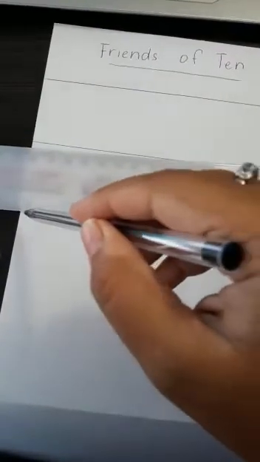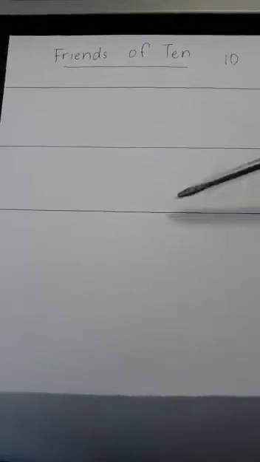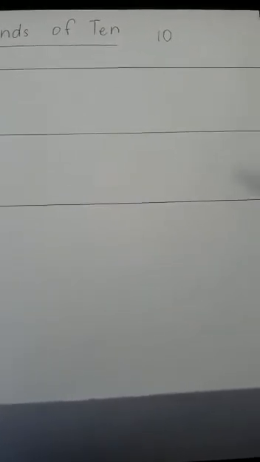Alright, so I've drawn a line for the top of the 10 frame and for the middle of the 10 frame. And now I need to draw a line for the bottom. So I'm going to line my ruler up again underneath the middle line, and I'm going to draw my line across to make the base of the 10 frame. Over here you can see I've got the top, middle, and base of the 10 frame. These two sections need to be divided into 5 sections across.